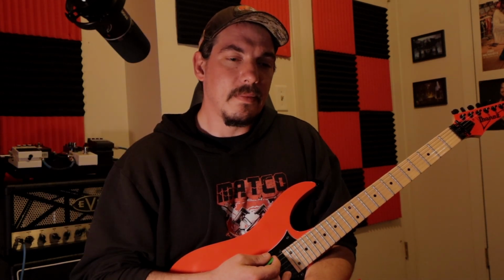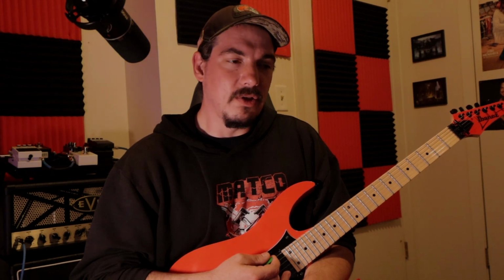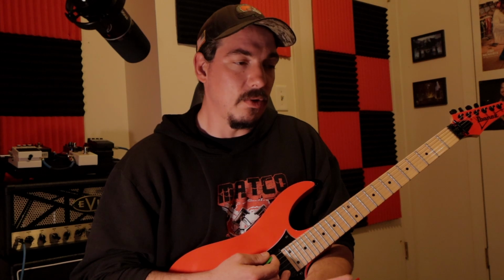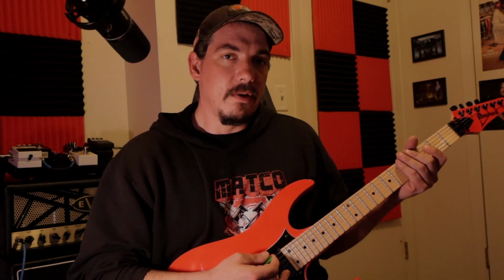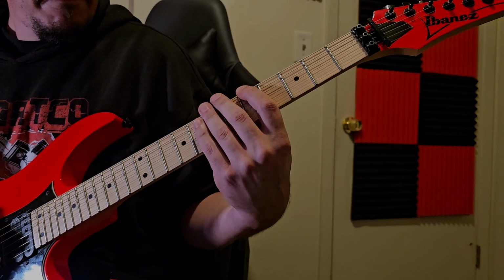So I'm not going to really waste any time. I'm just going to jump right in. I'm going to show you guys exactly what the scale looks like as usual, and I'm going to show you how it relates to the major mode as well. So here's what the Aeolian mode looks like.